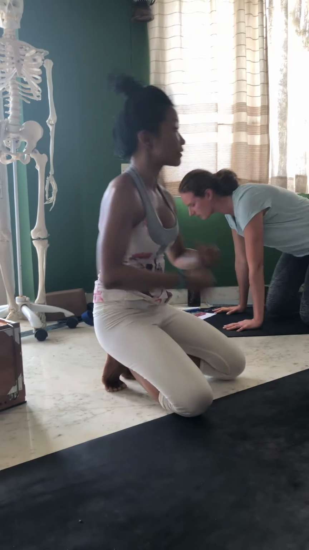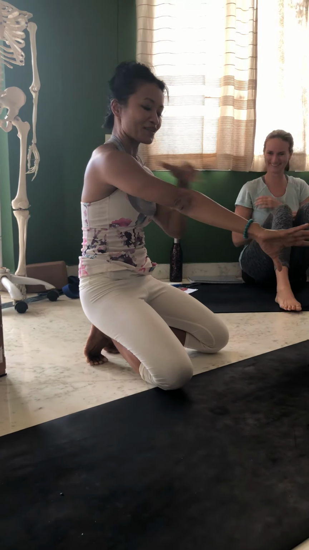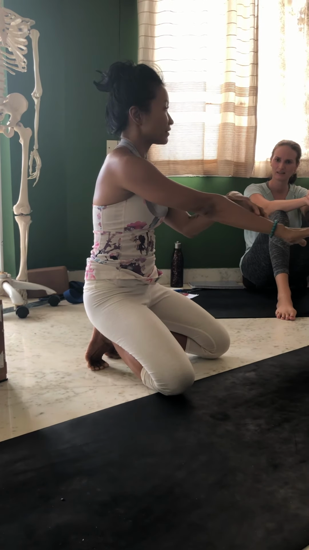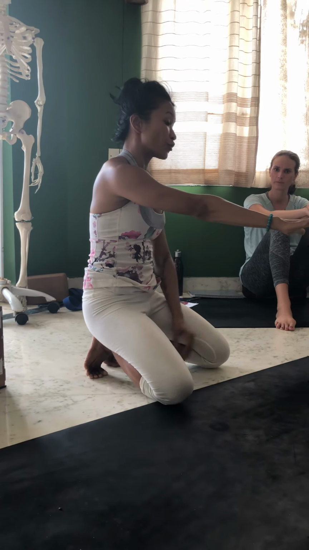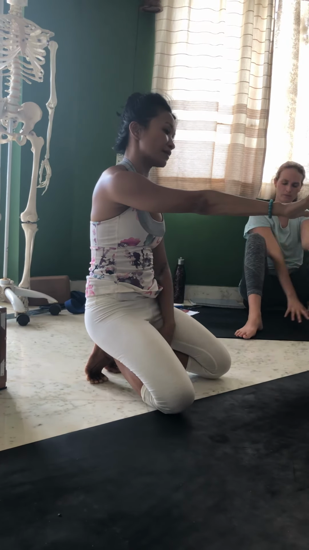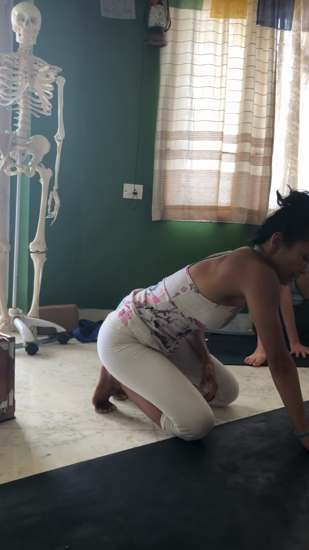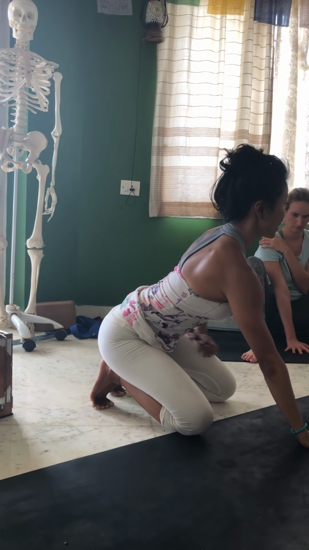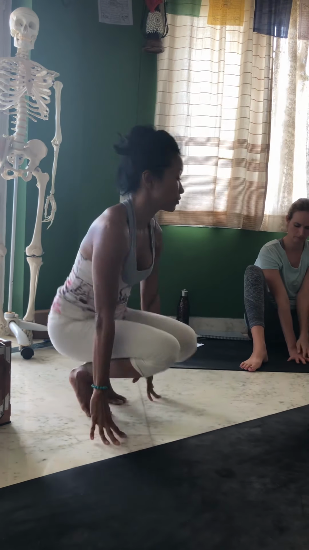Now, one thing to think about is this. You have two arms, and you have two parts of the arm. The lower part of the arm is going to think about rotating inwards to ground down actively to the inner seam. The upper part of the arm is going to think about rotating outwards to stabilize the shoulder. Okay? It's the same thing for your legs too.